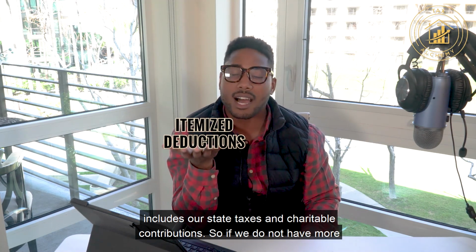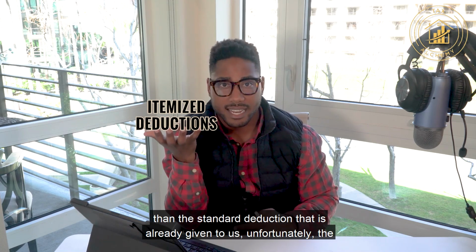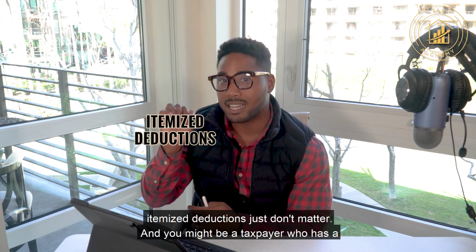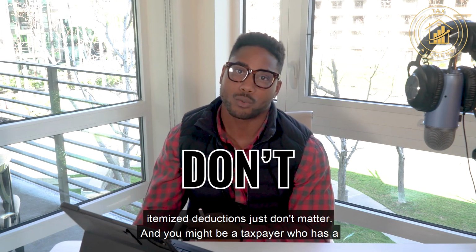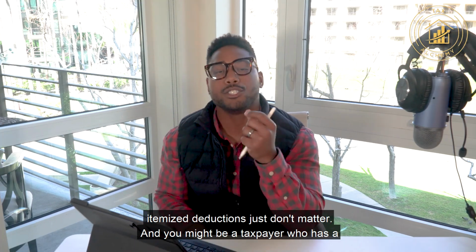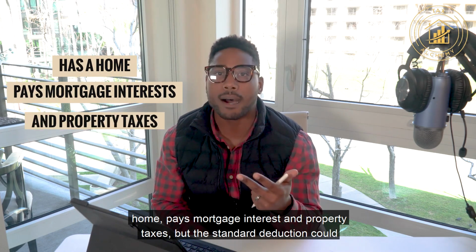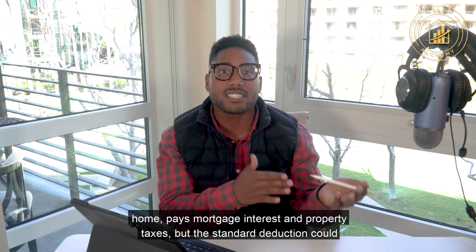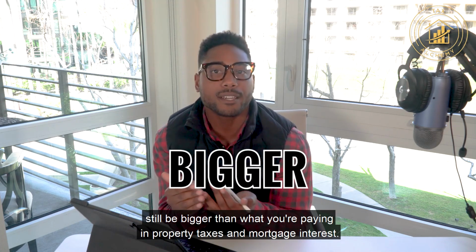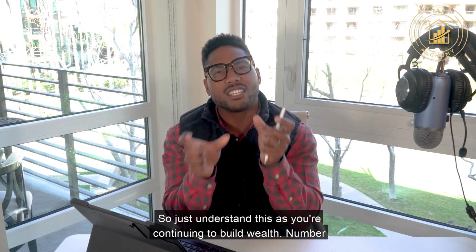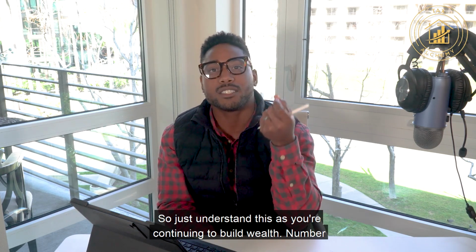So if we do not have more than the standard deduction that is already given to us, unfortunately the itemized deductions just don't matter. And you might be a taxpayer who has a home, pays mortgage interest and property taxes, but the standard deduction could still be bigger than what you're paying into property taxes and mortgage interest. So just understand this as you're continuing to build wealth.